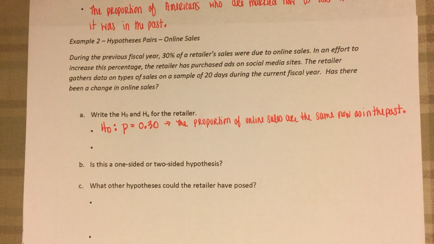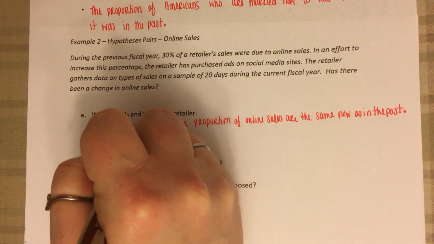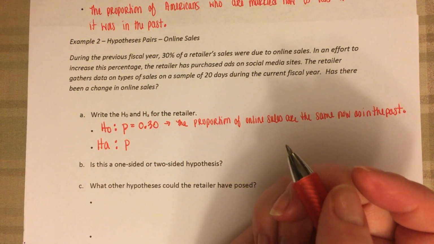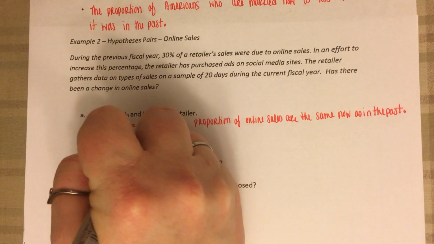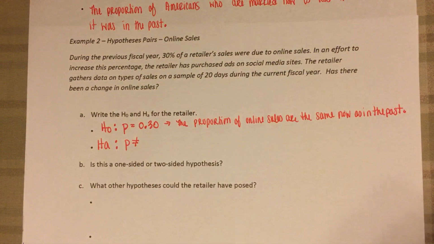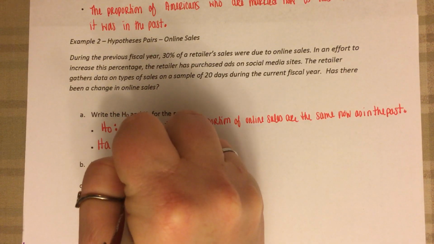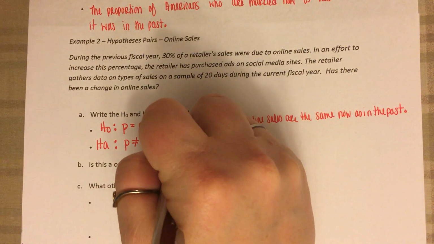So if we see the word change or difference or something along those lines, we're not necessarily told if something has increased or decreased. So that means in this case, in our alternative hypothesis, we can't put in greater than or less than because we don't know specifically if it increased or decreased. So if we just see a word such as changed, that's when we're going to use our not equal to sign. So we're going to say that P is not equal to 0.30. It's not equal to our 30%.